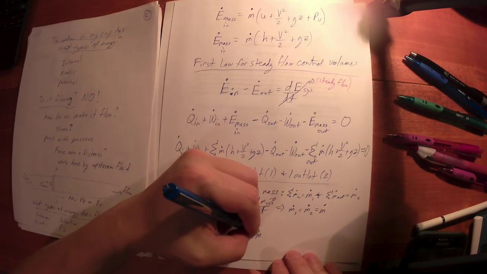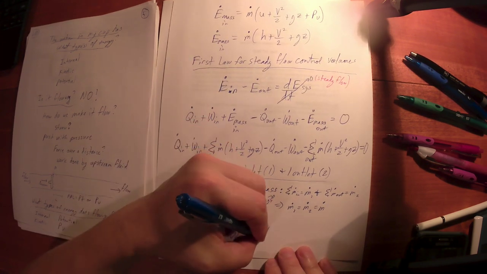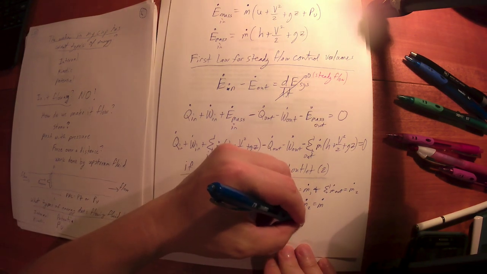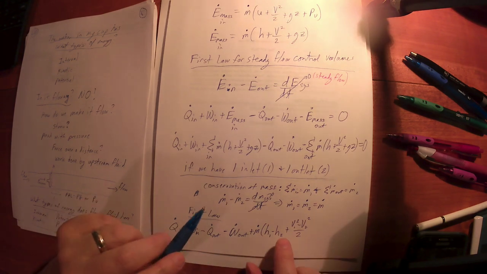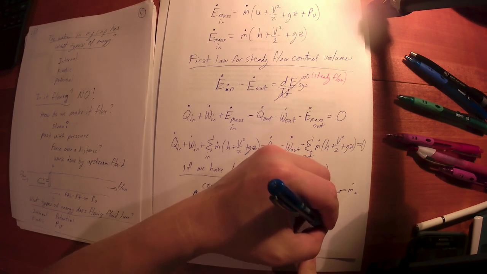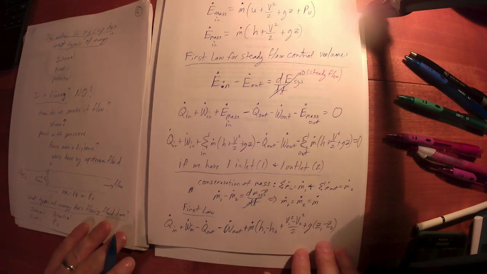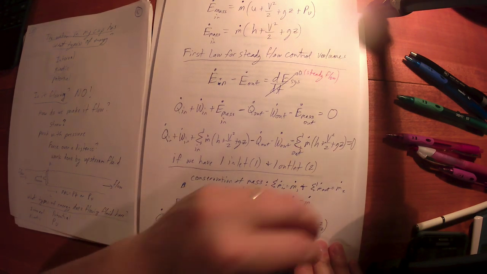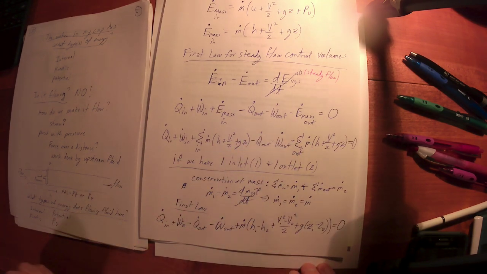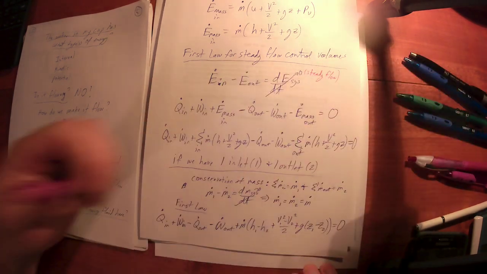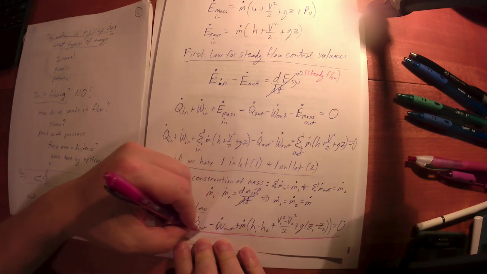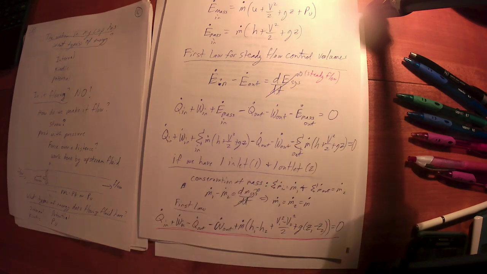So I'm just going to say plus m dot times quantity h1 minus h2, that's in minus out, plus v1 squared minus v2 squared, both over 2, that's kinetic energy in minus kinetic energy out. And if we're considering it, it's probably negligible, but there is a potential energy change, g times z1 minus z2, close quantity, and if it's flowing steady, that's equal to 0. This is the most common form of the first law for steady flow control volumes that we'll use in Chapter 5.